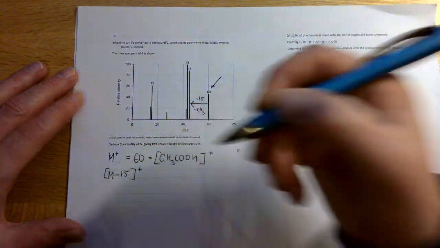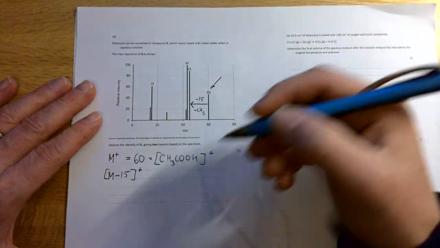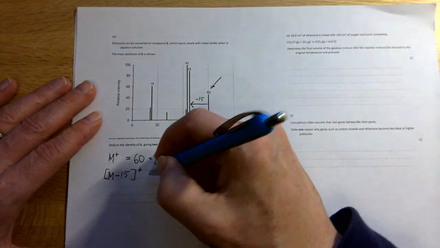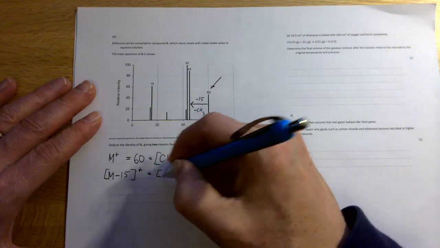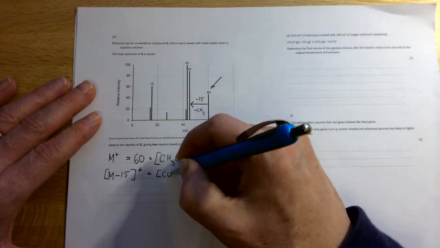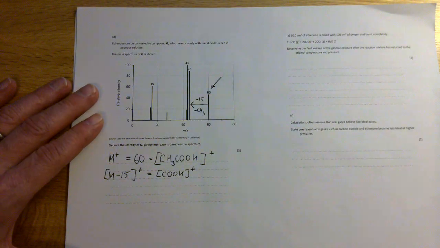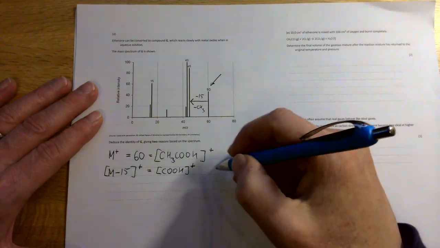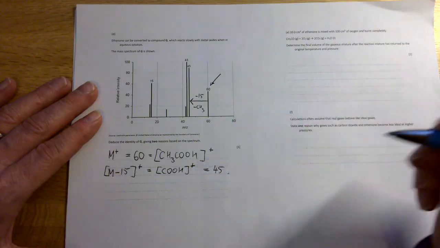So the CH3 radical, the CH3 neutral species, has fallen off, just like it's written in your data book. And you might have written that as COOH plus, and would have got the mark. You've got to have the plus sign there. I've mentioned this plenty of times in class, and that's the thing at the peak at 45.